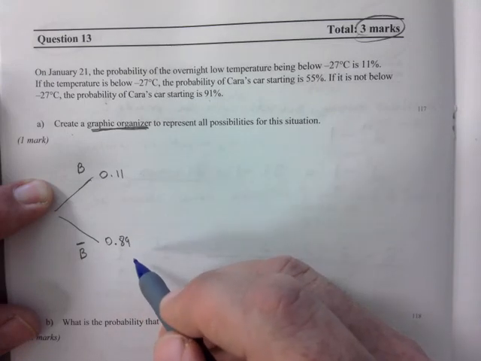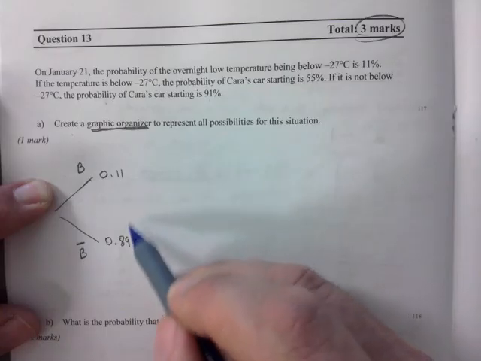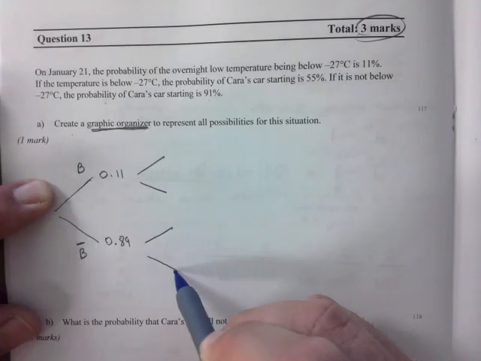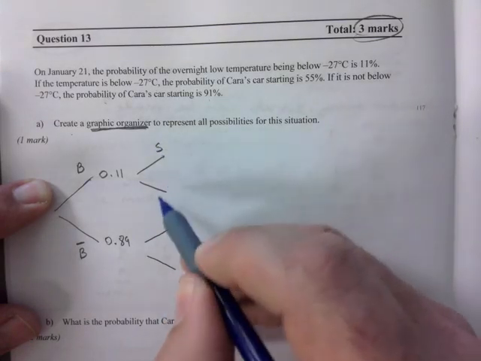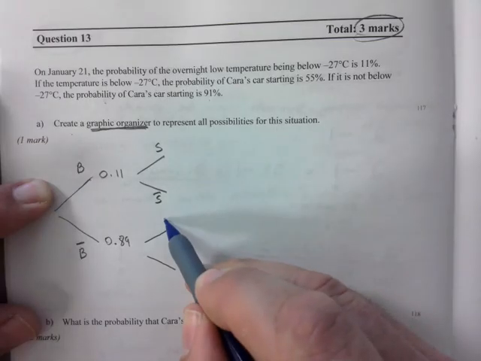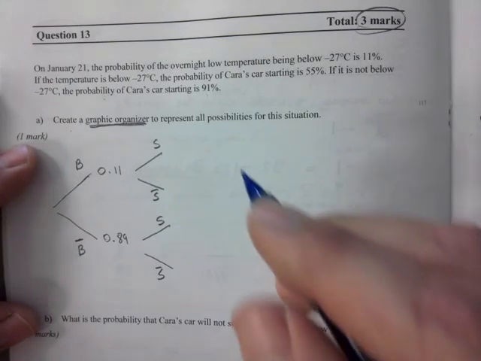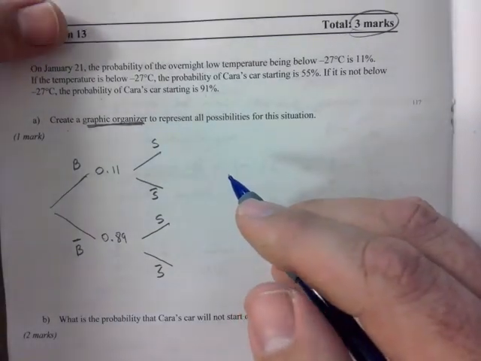Below, not below. So that's what comes first, and then it's whether or not the car is going to start. So I'm going to go start, not start. Start, not start. So here you have to be careful.